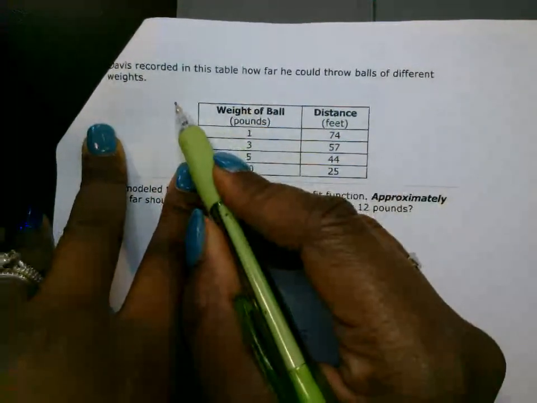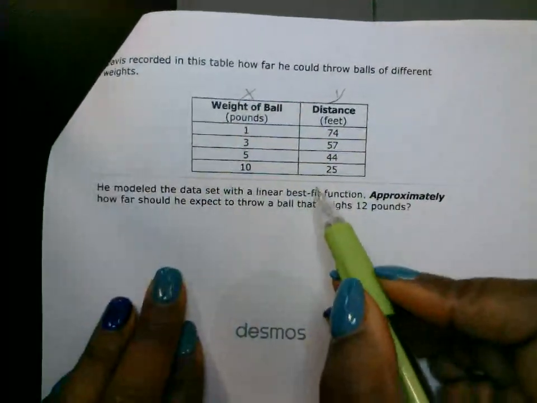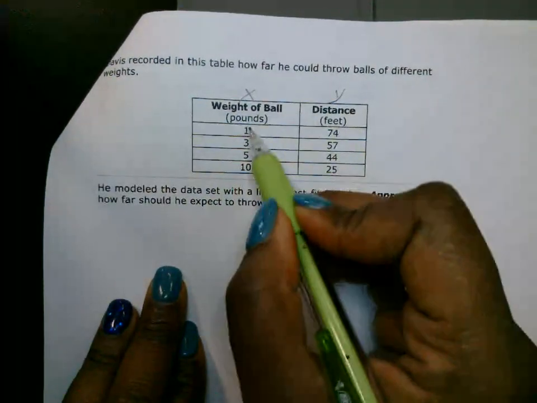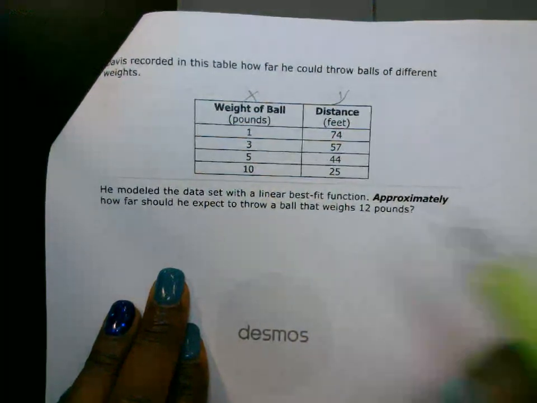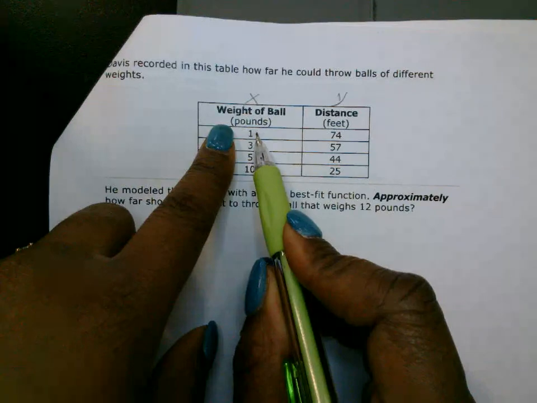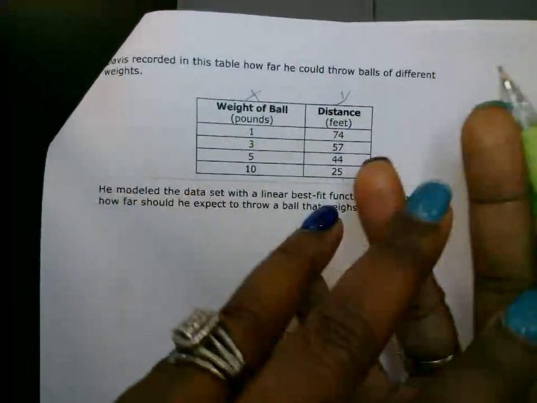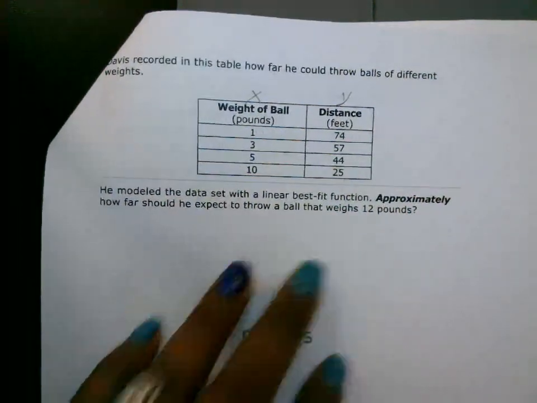Of different weights. This is my X. This is my Y. My Y, the distance, is dependent on the weight of the ball. It looks as though as the weight of the ball increases, the distance decreases, and that makes sense. The heavier it is, the harder it is to throw it further.